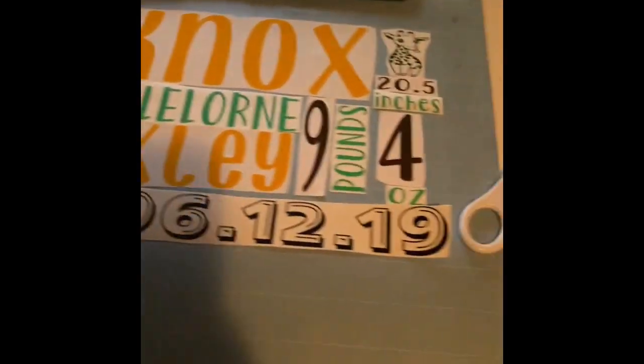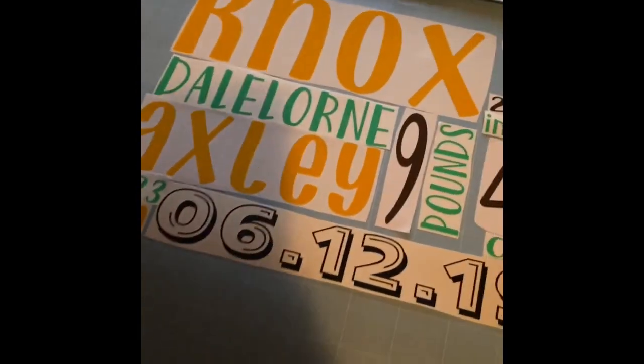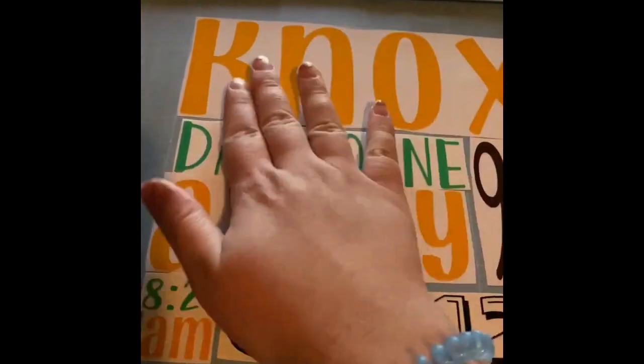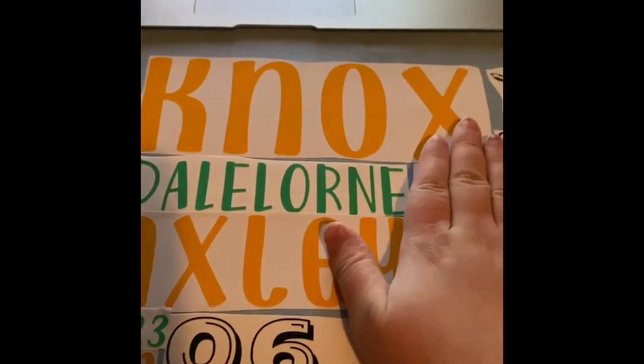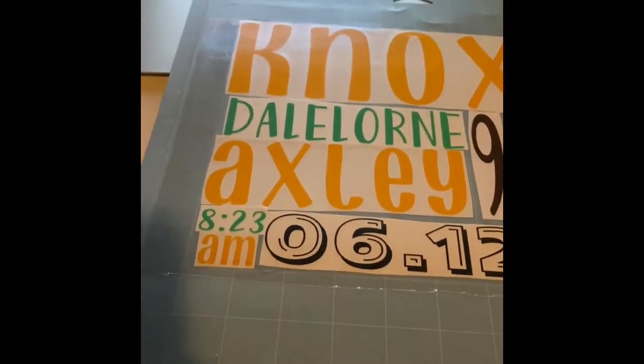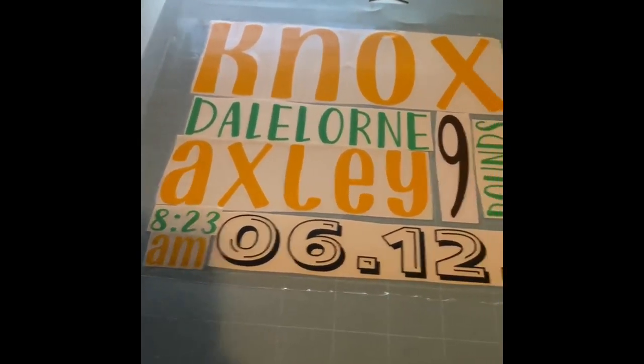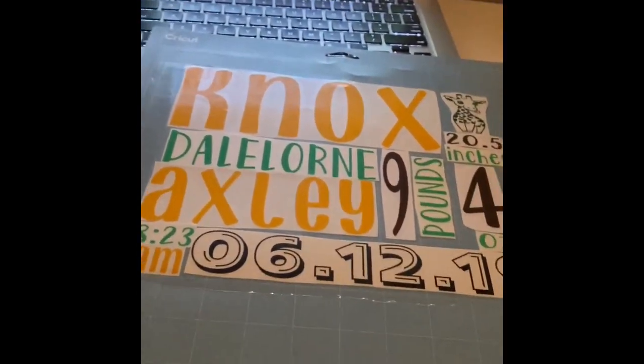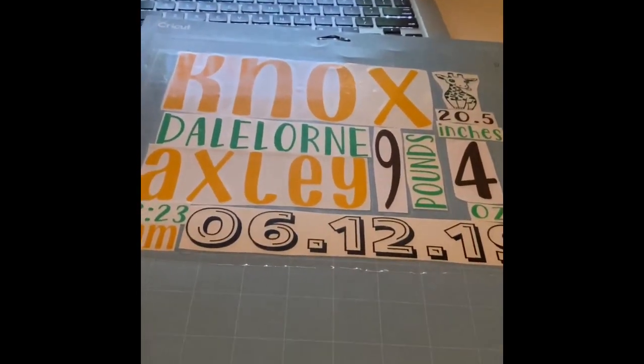Next step is transfer tape. So I'm going to cut out a piece of transfer tape that will fit over the whole thing, and I'm going to carefully put it over top of everything and flatten it out. Okay, there we go. Transfer tape is over top. I don't know if you guys can tell or not. So I'm going to leave that to the side for now while I get my frame ready.